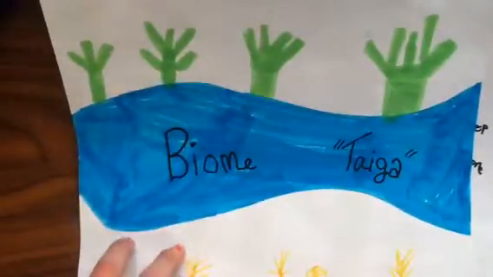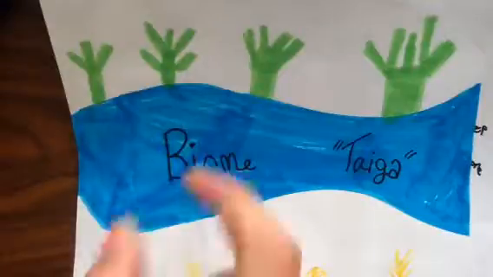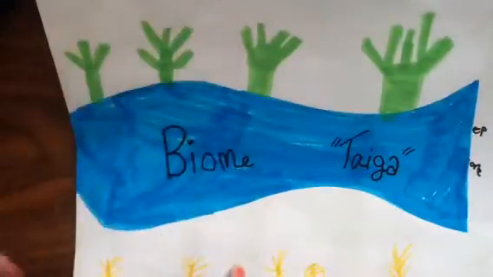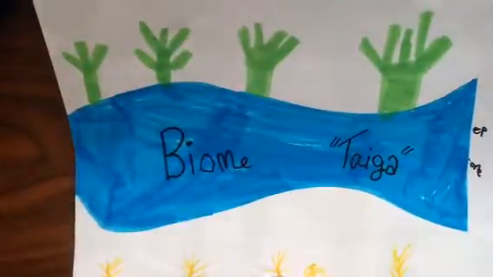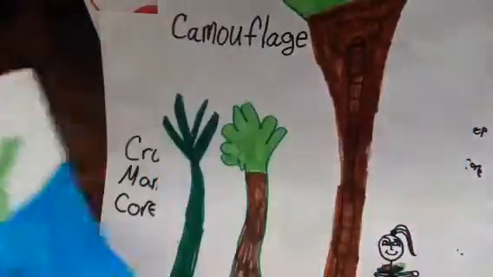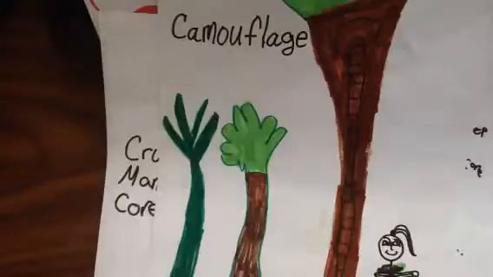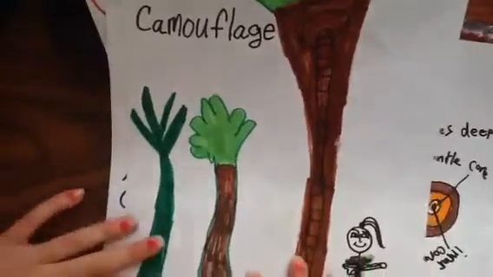So this is a biome, and it's the taiga biome. It has water, trees, and weeds. A biome is like a surrounding. There's a desert biome, there's a forest biome, there's a plain biome.